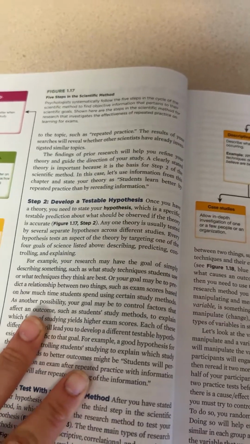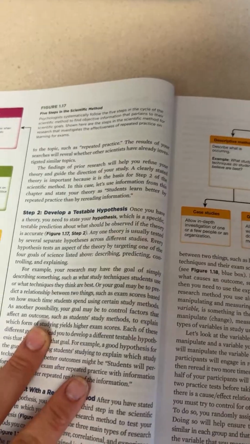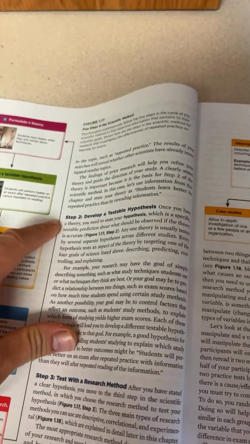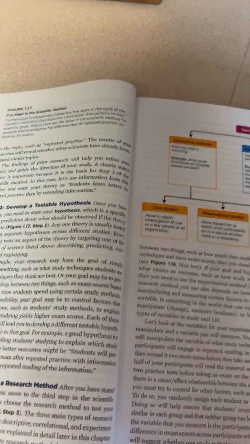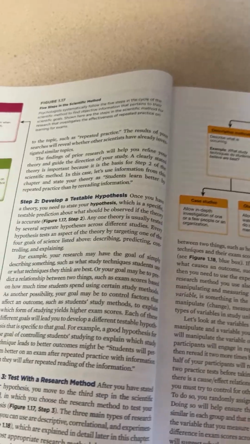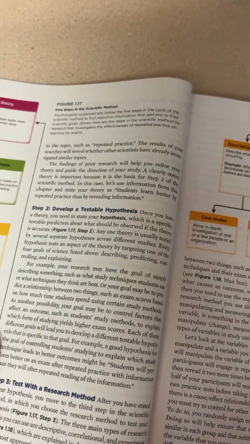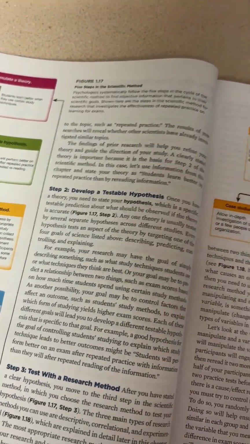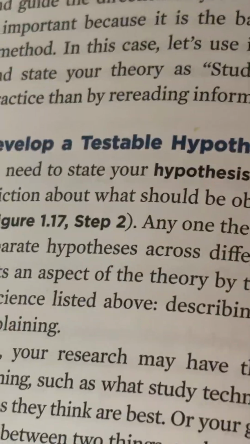Step 2. Develop a testable hypothesis. Birds, I swear to God. Once you have a theory, we're here, by the way, you will need to state your hypothesis with a specific testable prediction about what should be observed if the theory is accurate. Figure 1.17. Step 2.